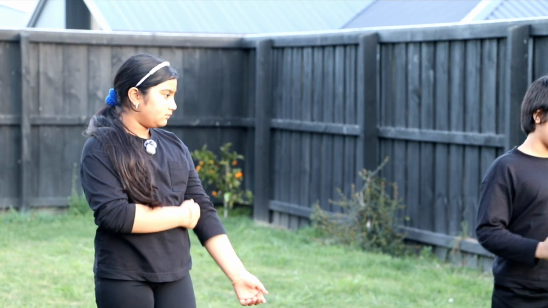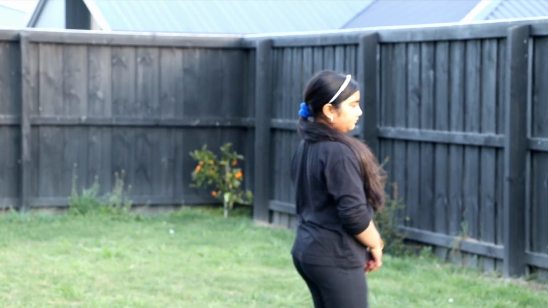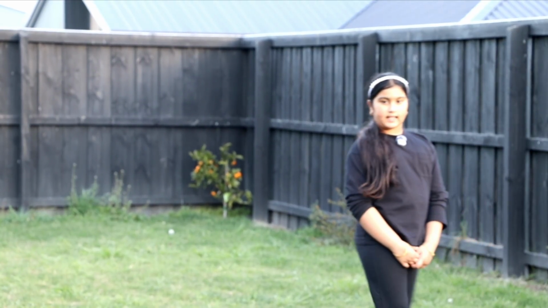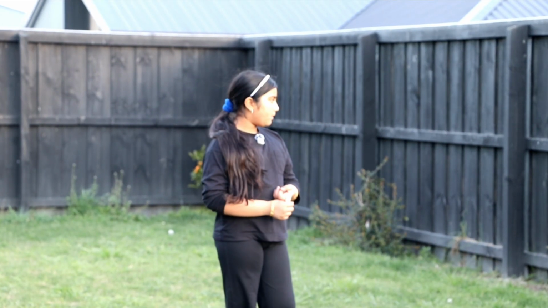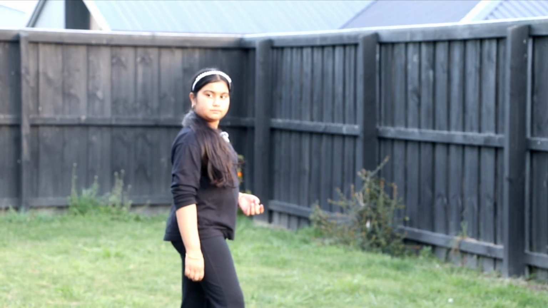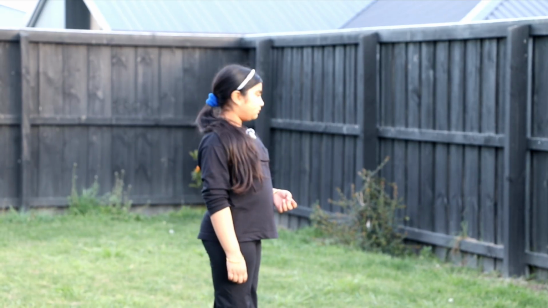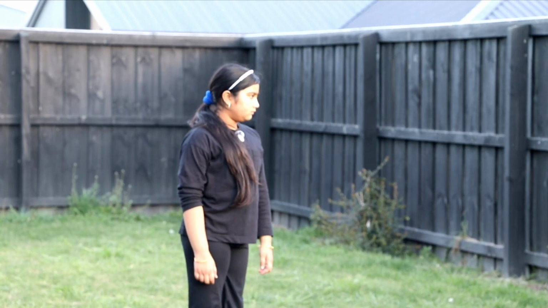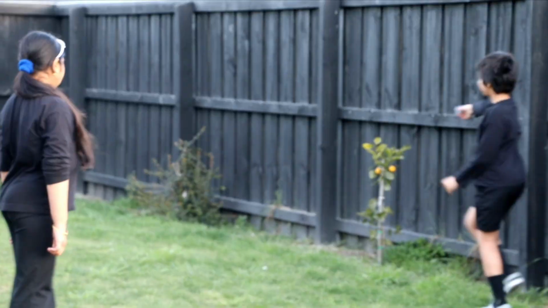Alright, so another challenge for you guys. Can you tell if it's a plant or a tree? Is this a plant? We'll give you 3 seconds. Is this a plant? Oh, and is this a plant? Write it down in the comments if you think this one is a plant, this one is a plant, and this one is a plant.